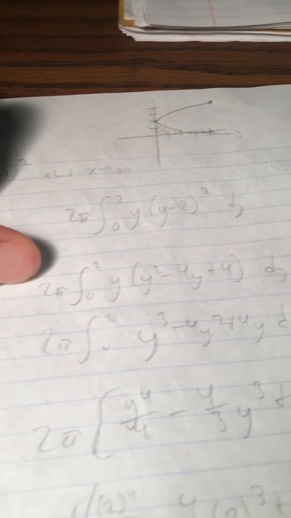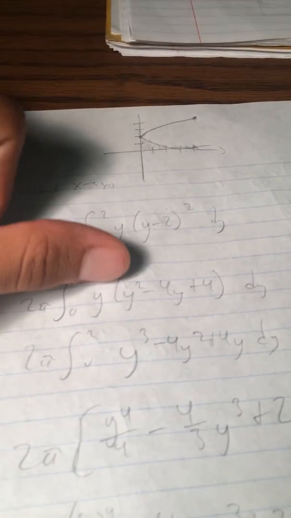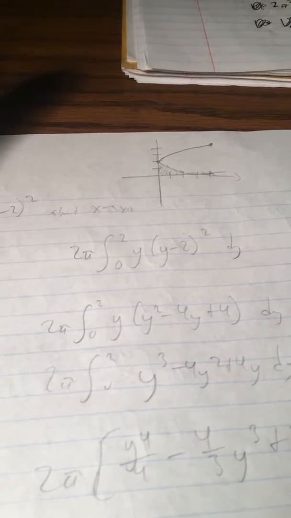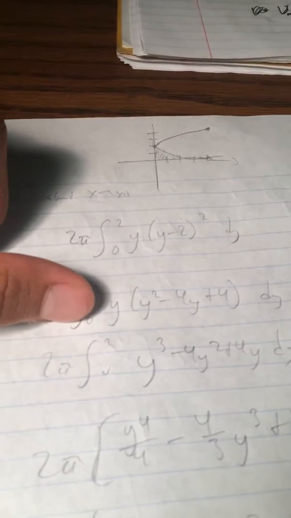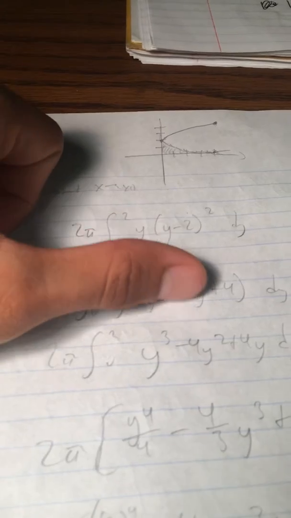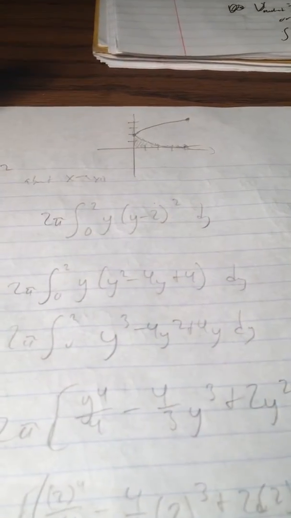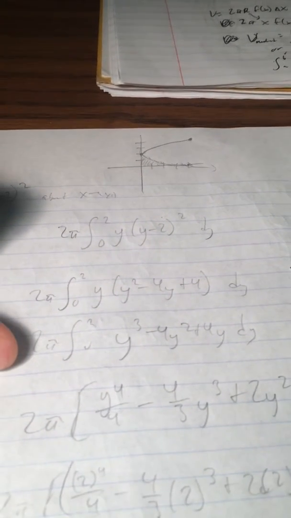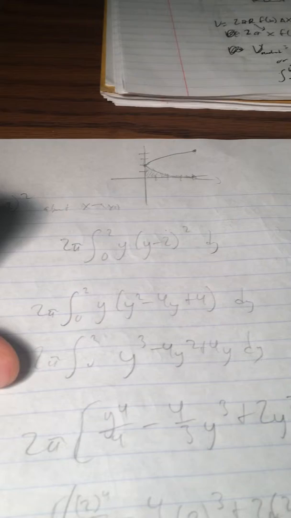So as you see here, we expanded that (y minus 2) squared, all I did is expand it right here. So now it's y squared minus 4y plus 4. And then you still have that y outside, so you distribute that into each term. And now we have y cubed minus 4y squared plus 4y there. And then we can take the integral.